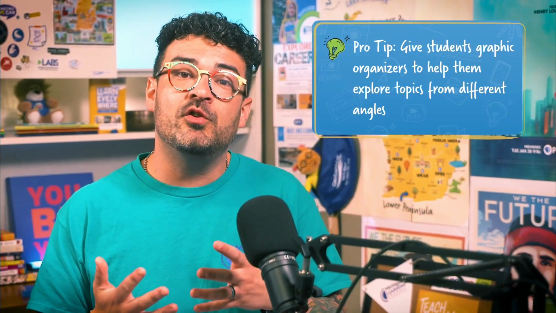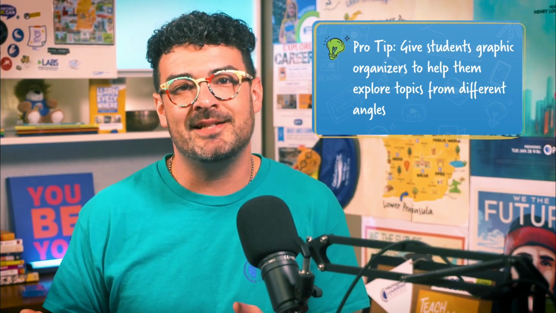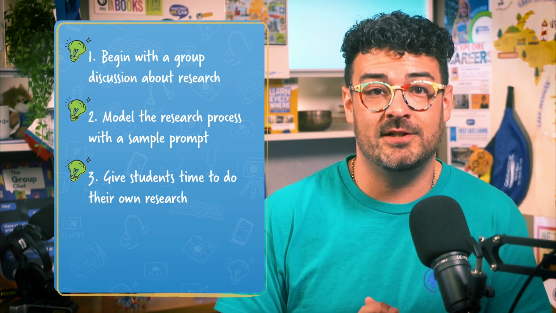In my experience, if you provide them with a graphic organizer or some sort of note taker that requires them to look at their topic from multiple different perspectives and take good notes, it'll set them up for success for their story later on, and it'll take up a full class period of work. So budget for about 10 to 15 minutes on the discussion at the top and your modeling, and then send them off to do their research.